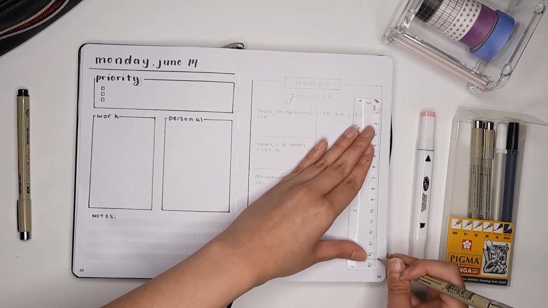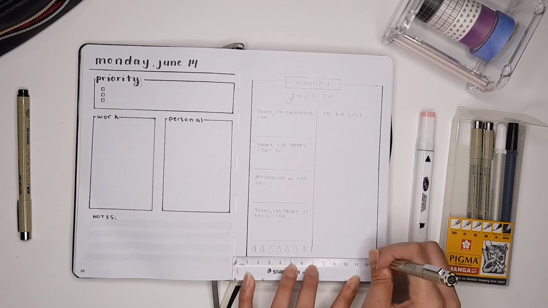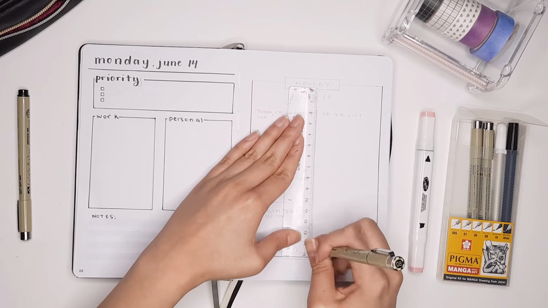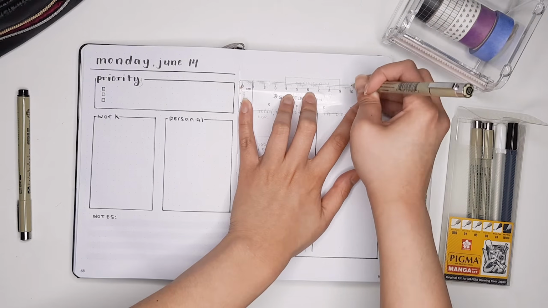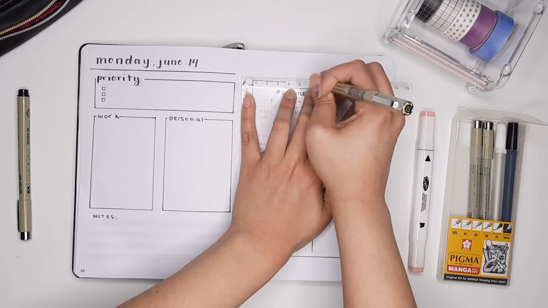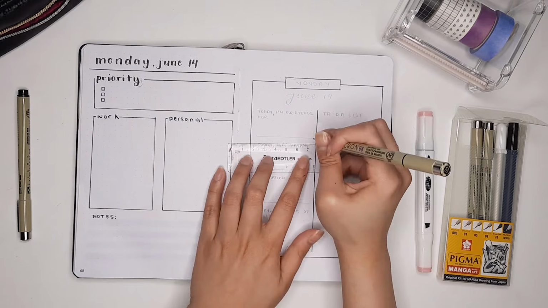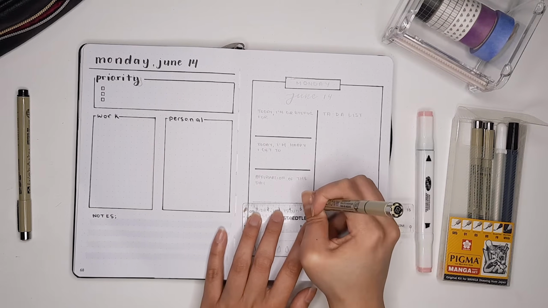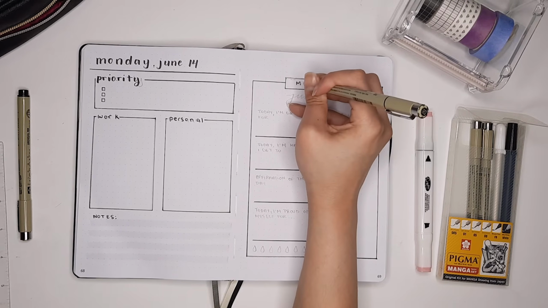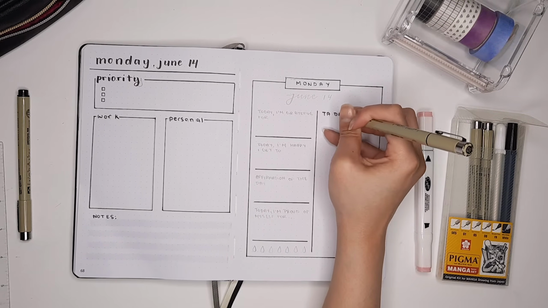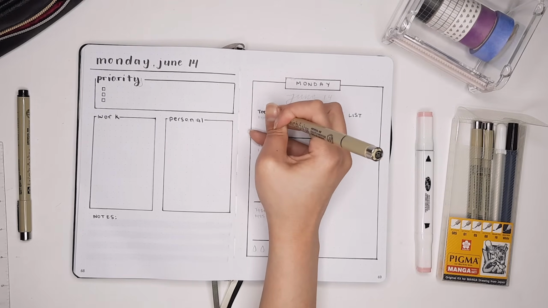This next daily spread is perfect for you if you're someone that likes to write a lot during the day. So if you want to use your bullet journal more as a way to log your thoughts and emotions throughout the day, this is going to be something that is perfect for you. So I divided one side into 4 little sections, and I kind of use this as little journal prompts for me to write out throughout the day.